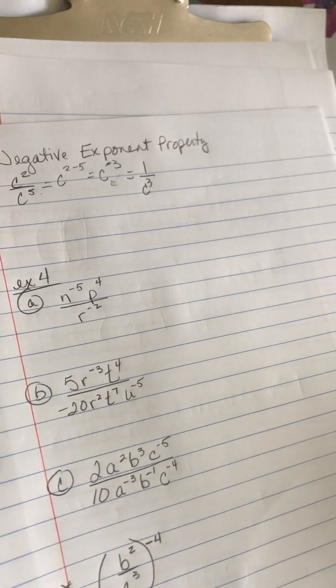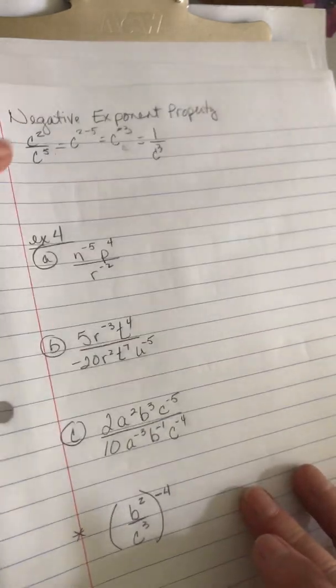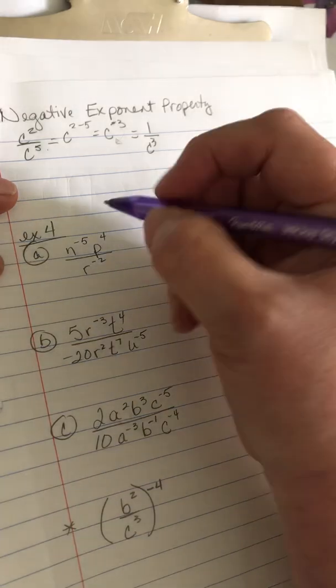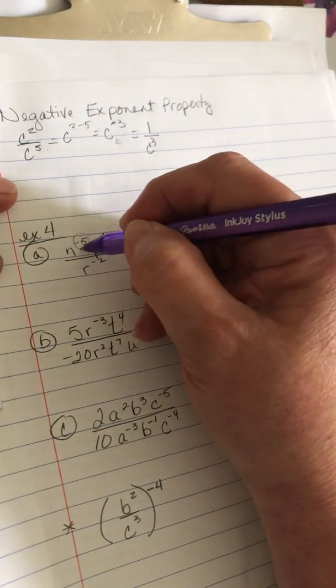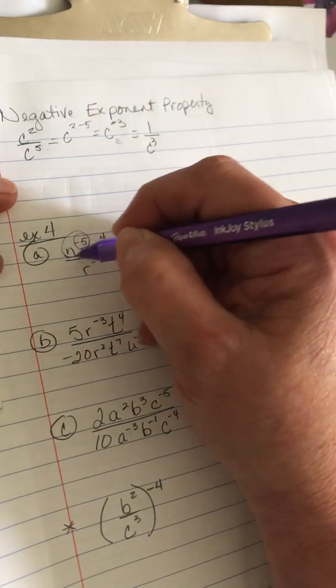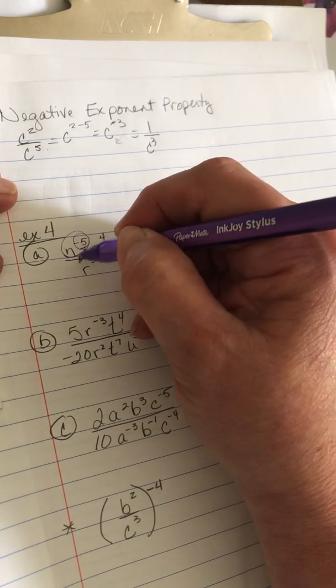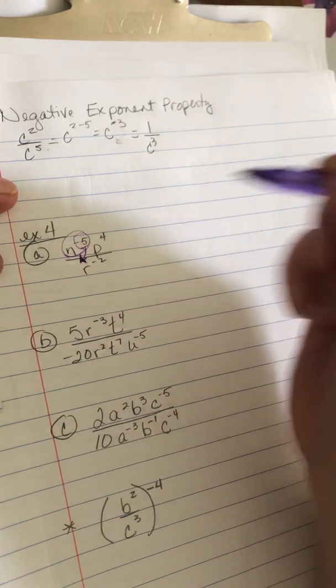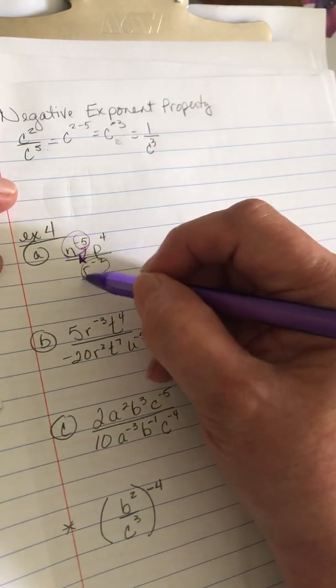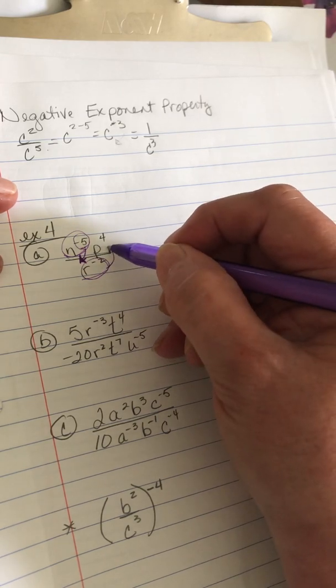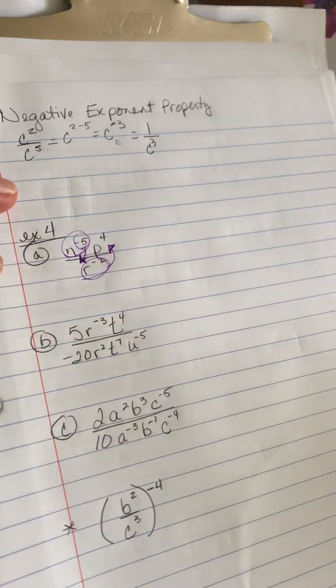Okay? So when I look at example 4, I've got a negative exponent here. That means all of this is going to move to the bottom. This has a negative power. That means it's going to do the reciprocal and it's going to move up to the top. Okay?